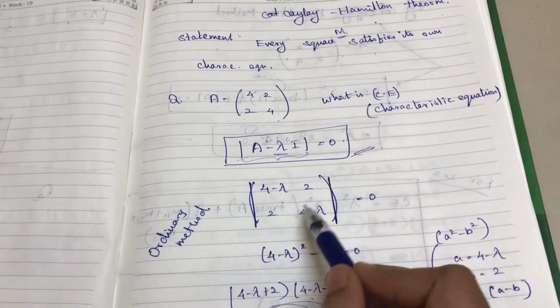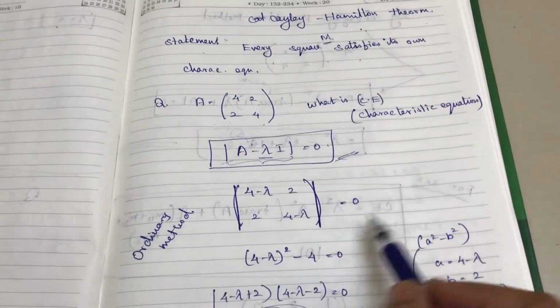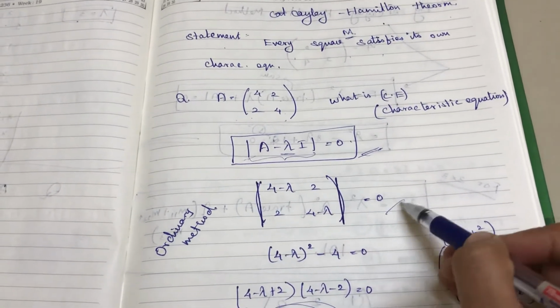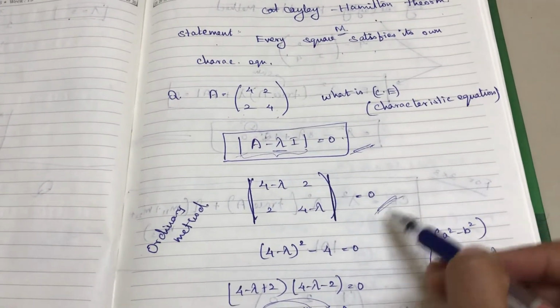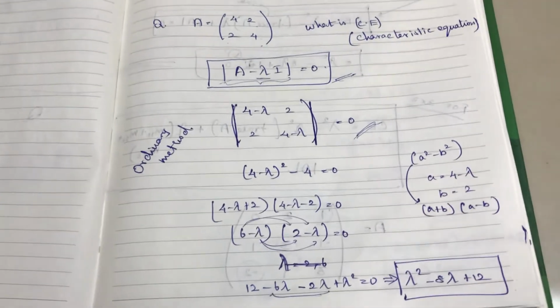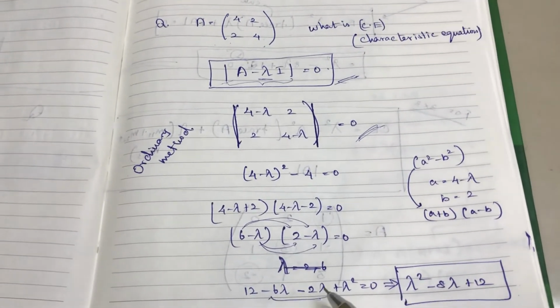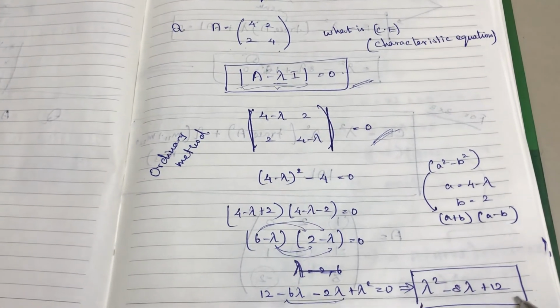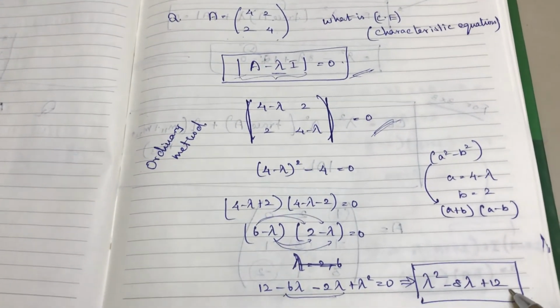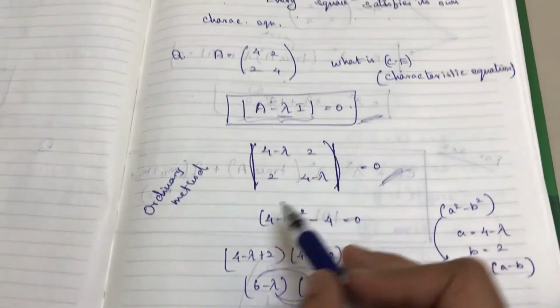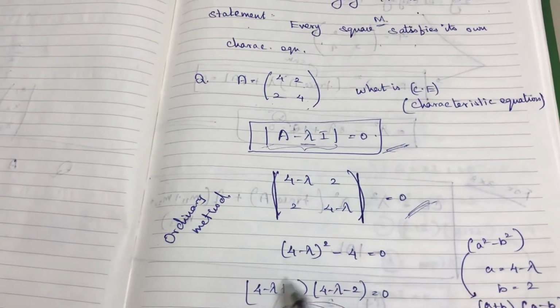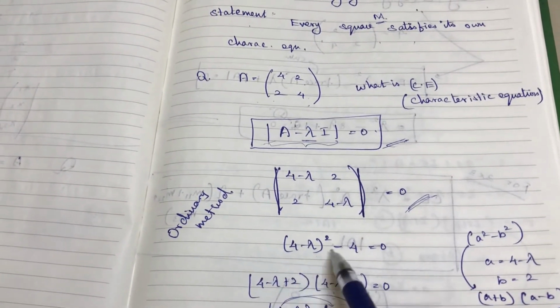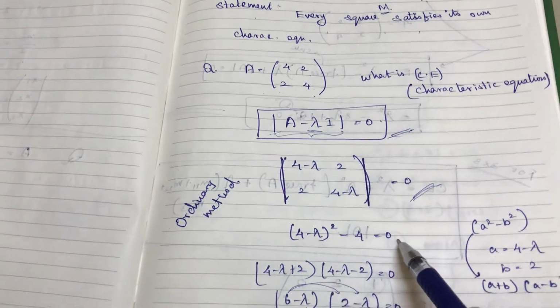So 4 minus lambda, 2, 2. Just bring the determinant value here. You will easily get the characteristic equation here, right? You can see here, this square: 4 minus lambda the whole square minus 4, right?